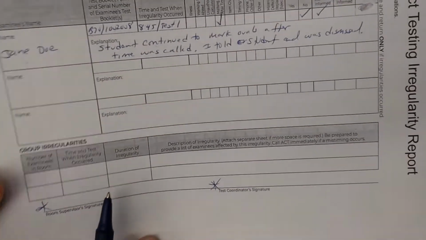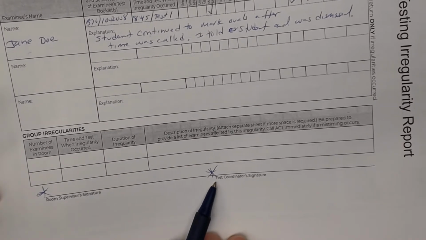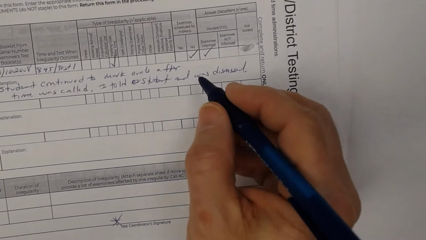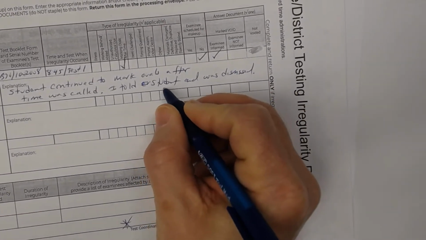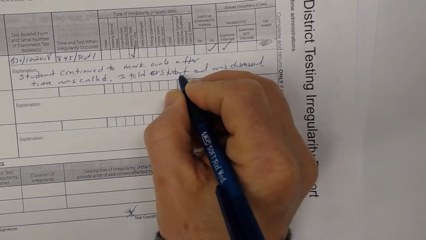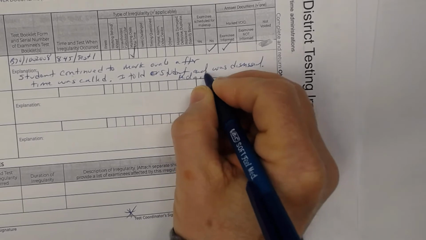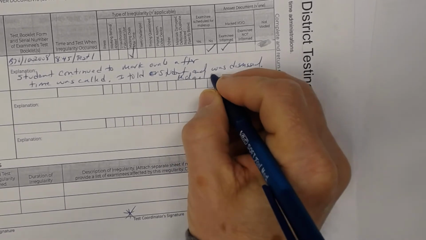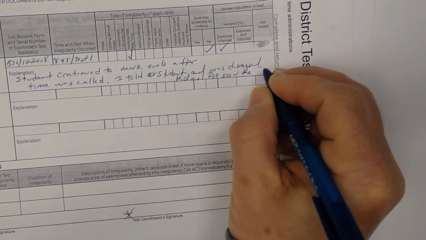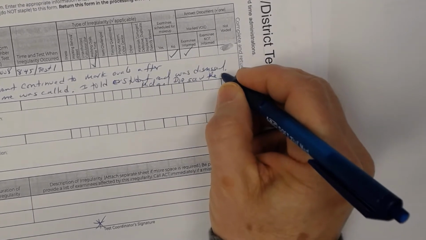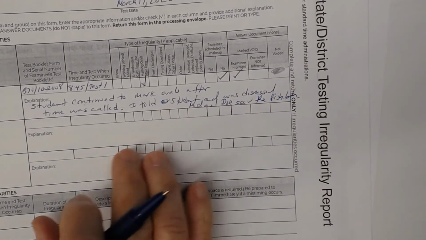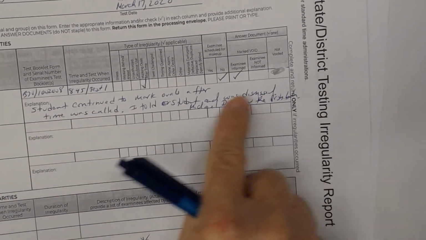So, since you're the one that observed it, you would put your name here. So if the room supervisor is, let's say, Michael Doe, then you would say Michael Doe saw the prohibited behavior. All right, so there's not much room here. Just do the best you can with writing all of this.